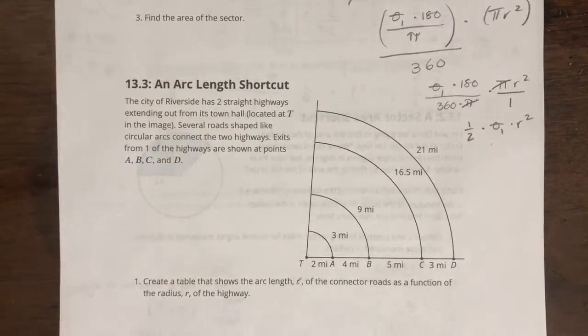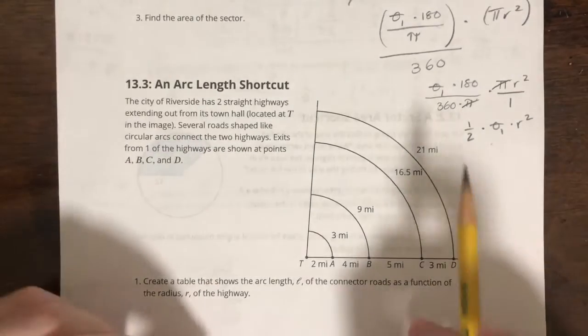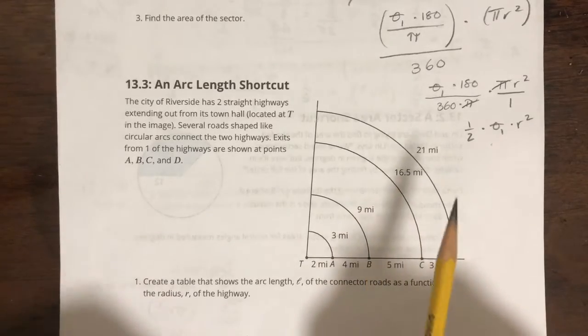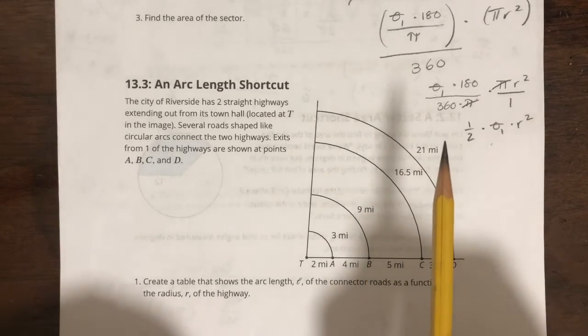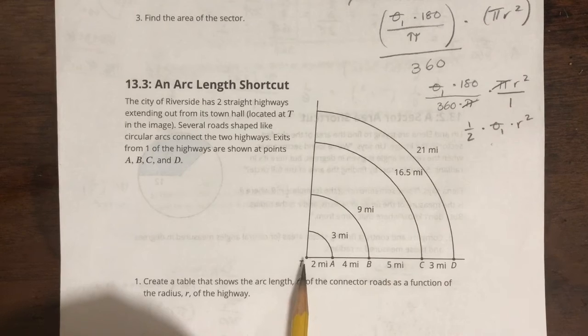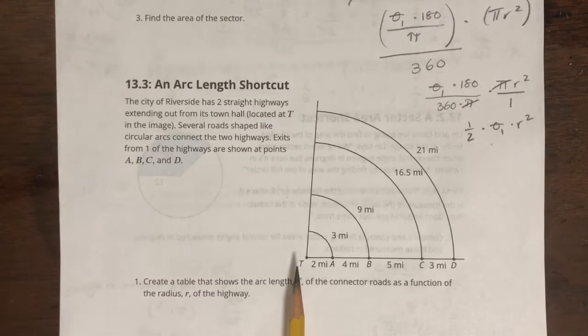13.3, an arc length shortcut. The city of Riverside has two straight highways extending out from its town hall, located at T in the image. Several roads shaped like circular arcs connect the two highways. Exits from one of the highways are shown at points A, B, C, and D.